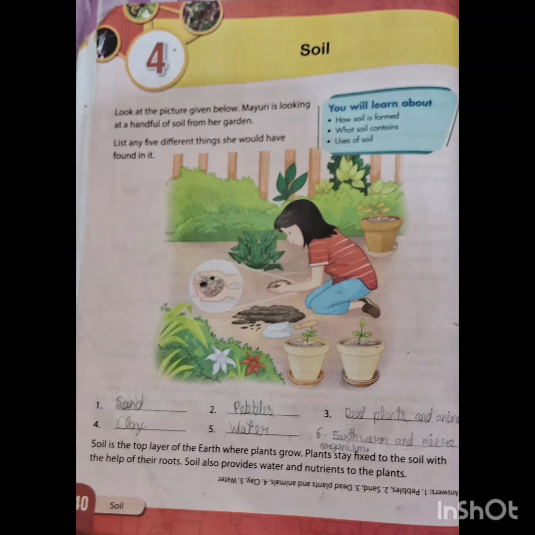Hello everyone. Today we are going to start our fourth chapter of Science, Class 3: Soil. In this picture you can see many things: sand, pebbles, dead plants, clay, water, earthworms and microorganisms. All these things together make up soil.